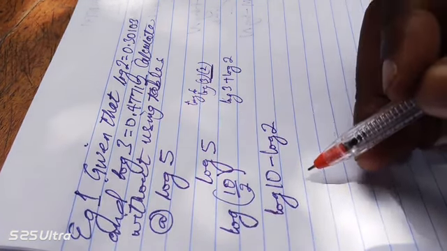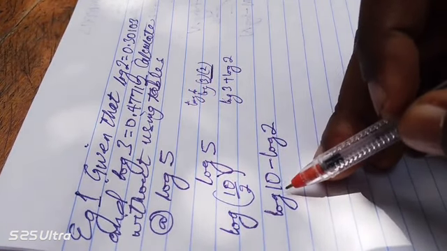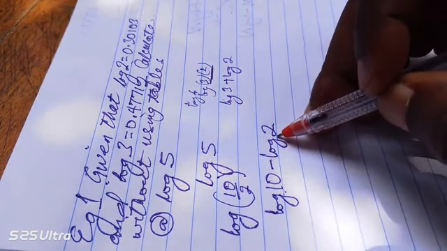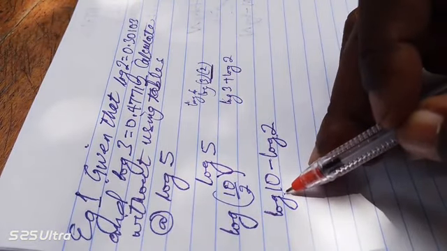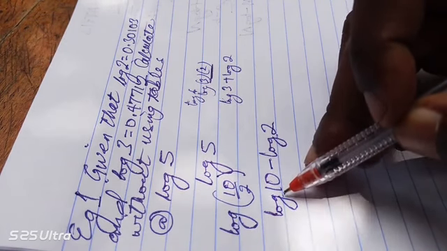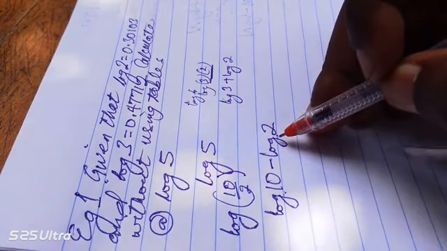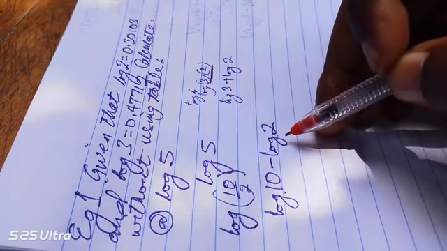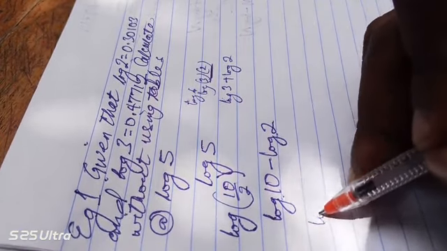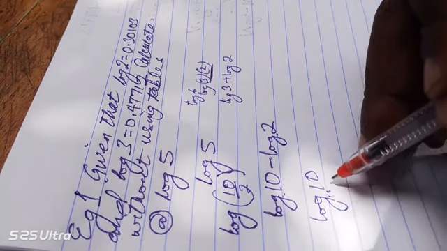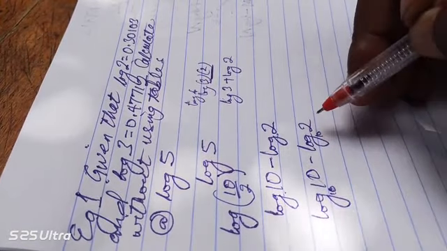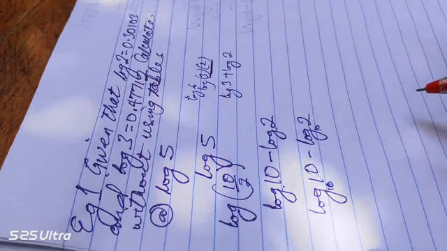Now take note of this. Log 10 means log 10 base 10. Whenever the base is not written, I want you to take note of this and don't forget: whenever the base is not written, consider the base to be base 10. But if it is not base 10, it will be written. If it is base 2, you will see 2 here. If it is base 4, you see 4. Any base, you will see it. But if it is not written, it's base 10. So therefore, this is the same thing as log 10 base 10 minus log 2 base 10, because the base is not written.